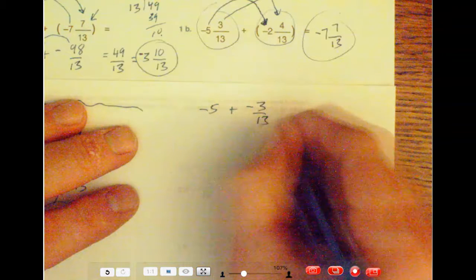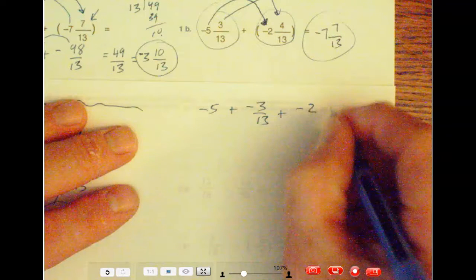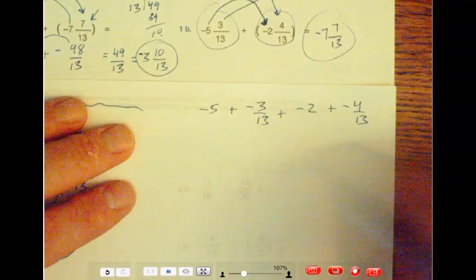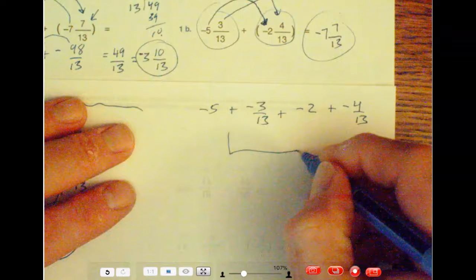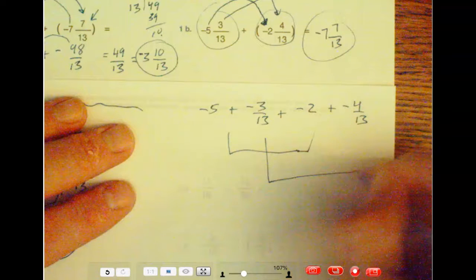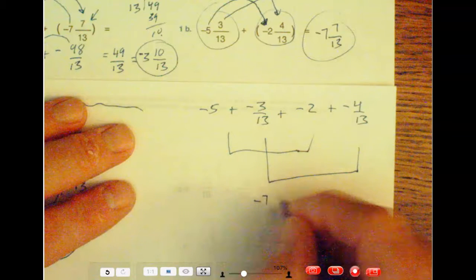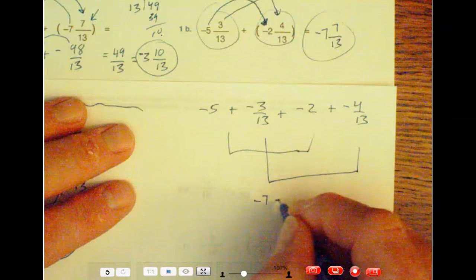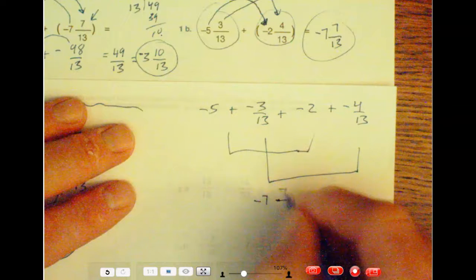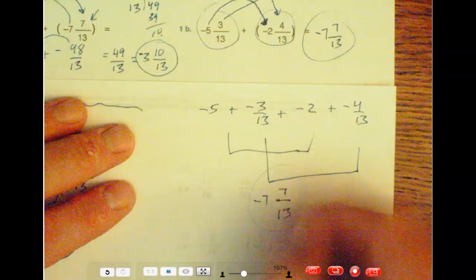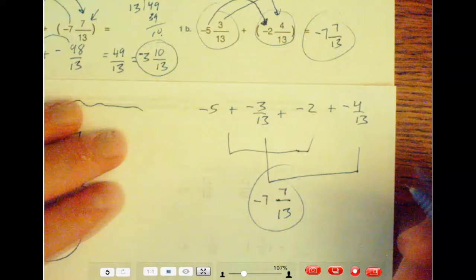Okay? We could Sal Khan this one. He would say this is negative 5 plus a negative 3/13 plus a negative 2 plus a negative 4/13. That's the way Khan looks at it. And you can see how when you add those together, you have negative 7 and 7/13. And the whole thing is negative. You don't need to put that second negative somewhere. All right?